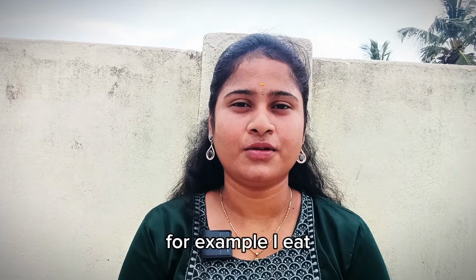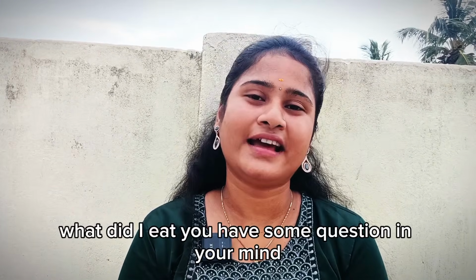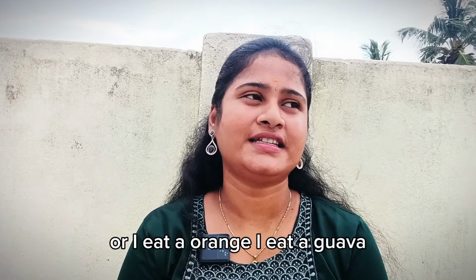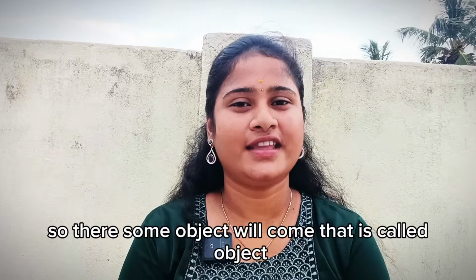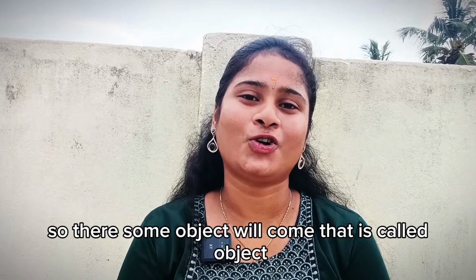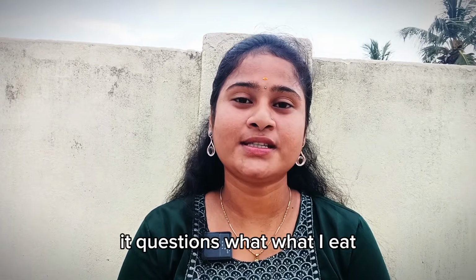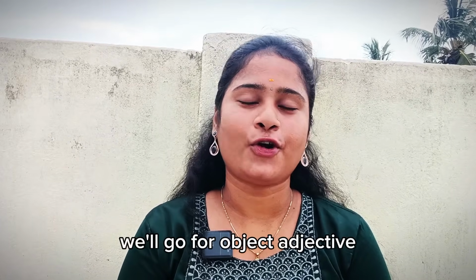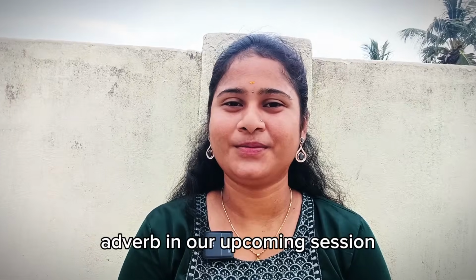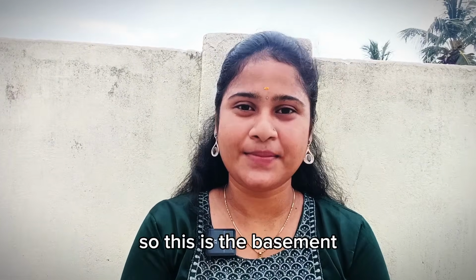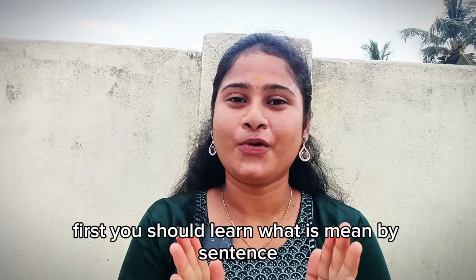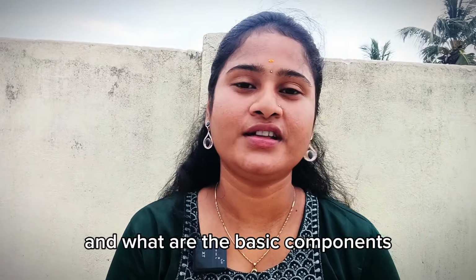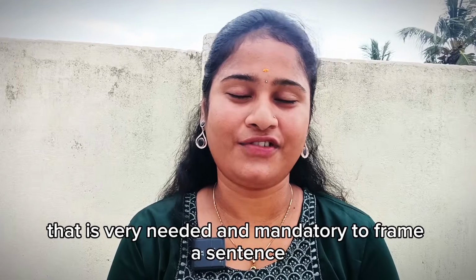For example, I eat. What did I eat? You have some question in your mind, right? There we can say I eat an apple, or I eat an orange, I eat a guava. So there some object will come. That is called the object. It answers what. What I eat: an apple. Okay, we'll go for object, adjective, adverb in our upcoming session. So this is the basement. First you should learn what is meant by a sentence, how you should frame a sentence, and what the basic components are that are mandatory to frame a sentence.